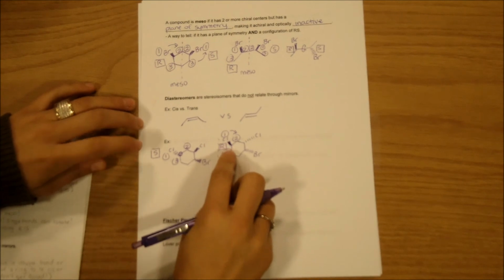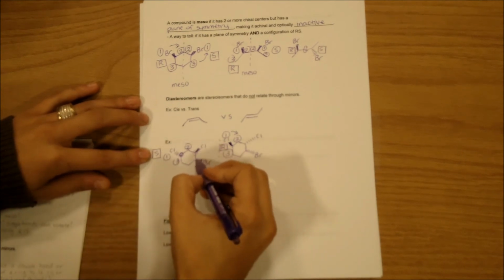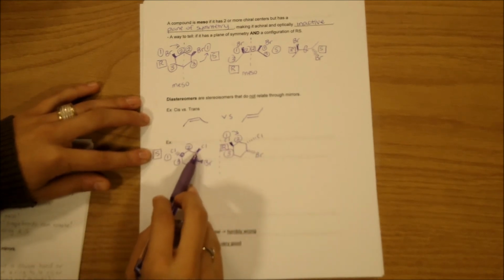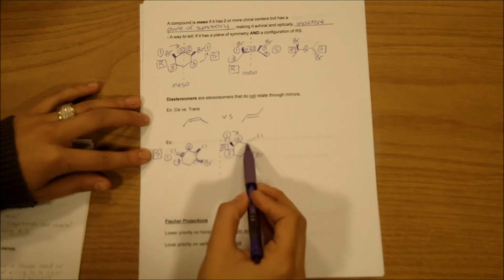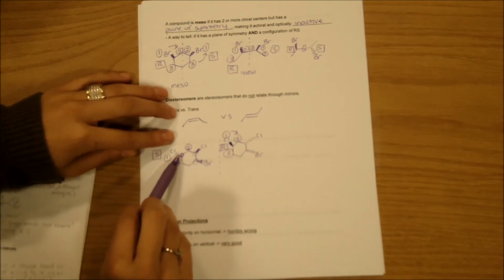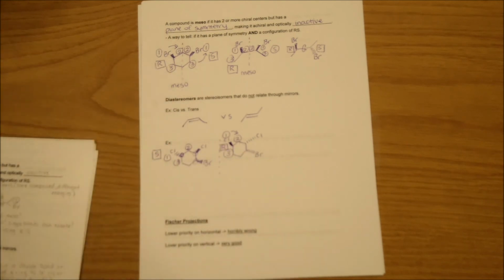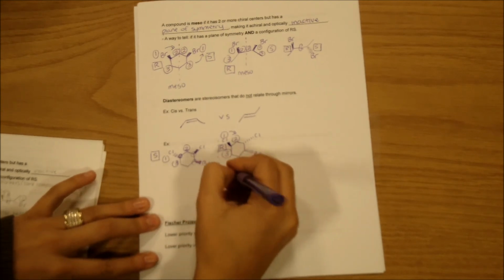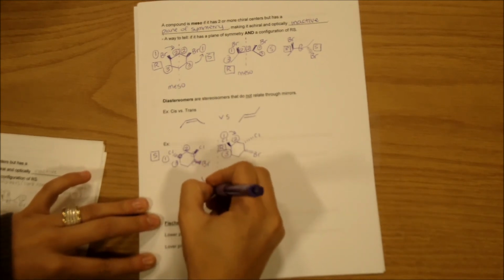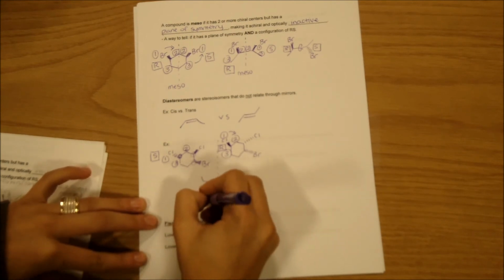So this center changes from S to R. You guys can go ahead and do the conformations for this carbon and this carbon, but they will switch from here to here, okay? So just like this one went from a dash to a wedge and it switched conformation, these will also switch conformations. So since everything switches conformation, the relationship between these two is that they're enantiomers, mirror images.